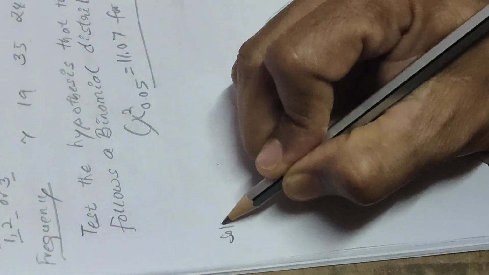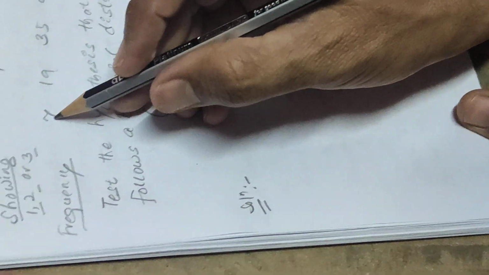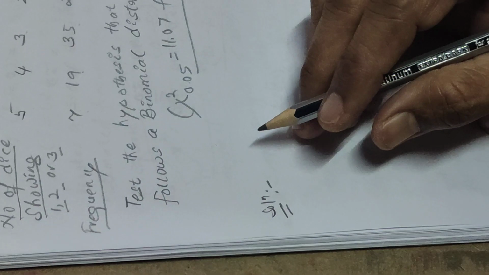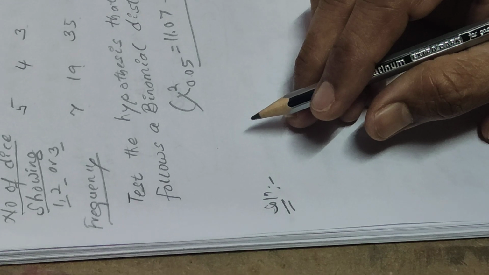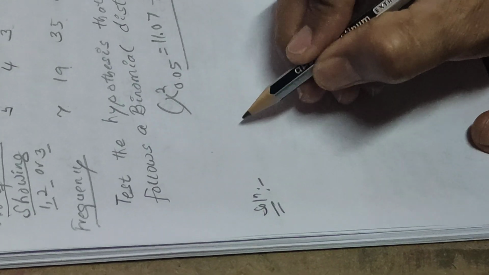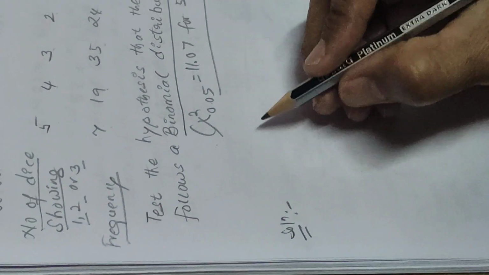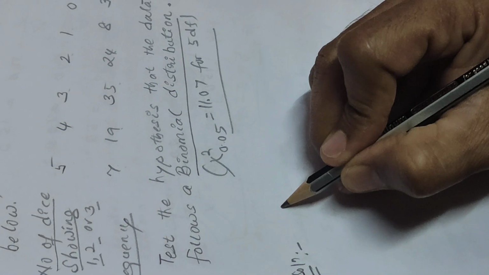As already mentioned, the frequencies given are all your observed frequencies. You have to find the estimated frequencies using the binomial distribution.